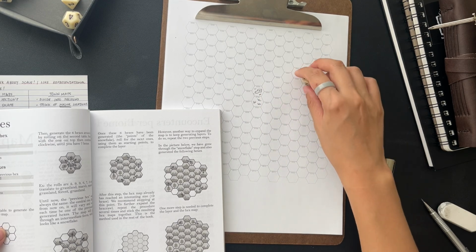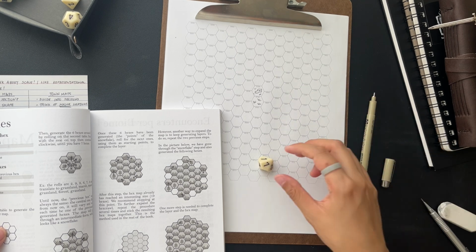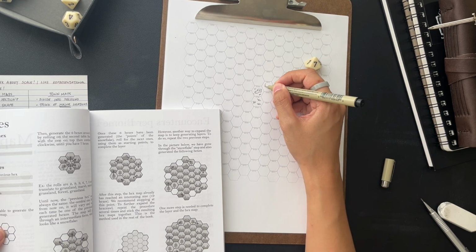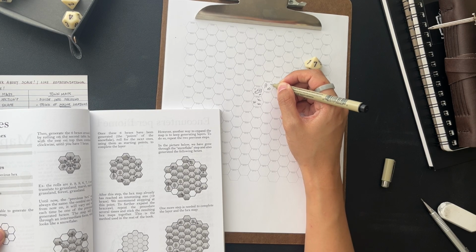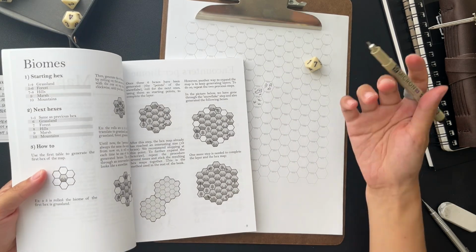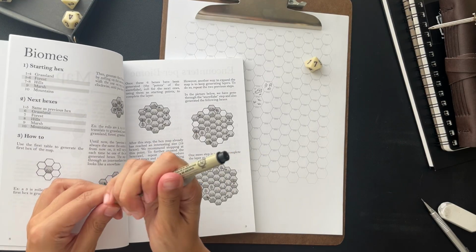Then let's go this way and see what's over here. 7. Okay, so now it's a forest. And now we can draw little forests and trees, etc. So that is how you do a hex crawl adventure and map.